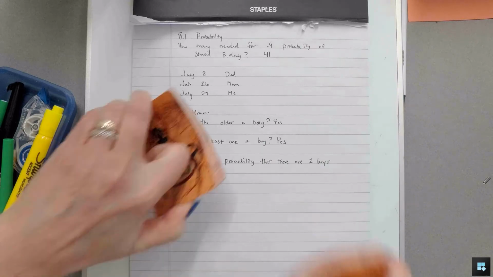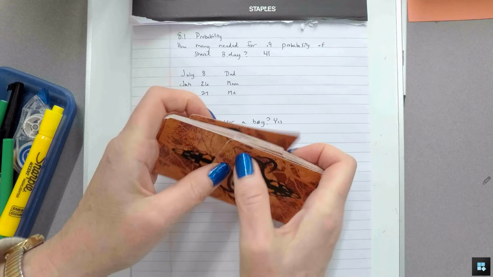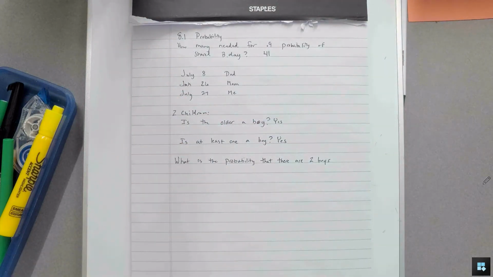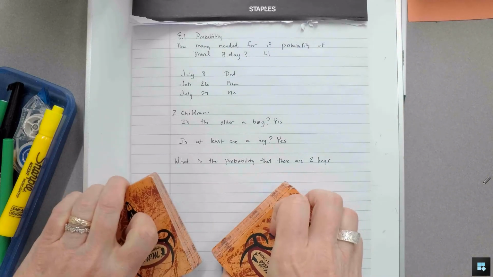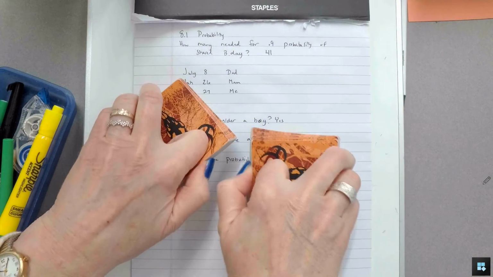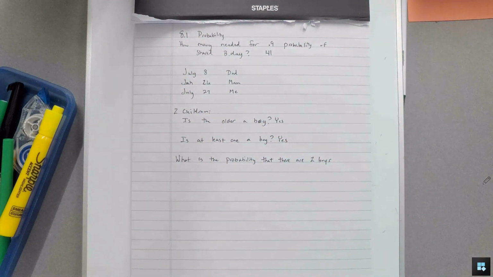So I'd like you to deal out all your cards so we have lots of data. We're going to see in section 8.2 that the more data we have, the closer our relative frequency will come to what we calculate probability to be. Okay, so shuffle your cards well. You don't want the jokers in there. No jokers.